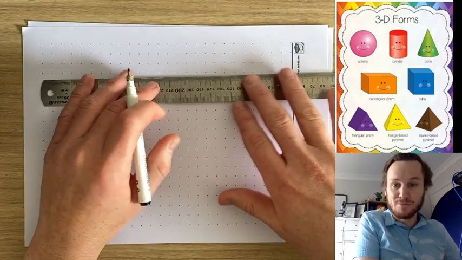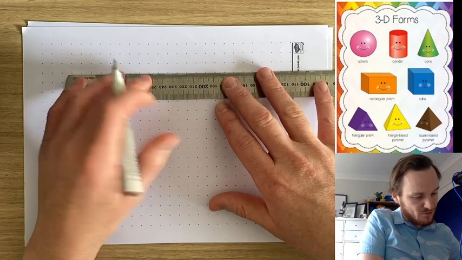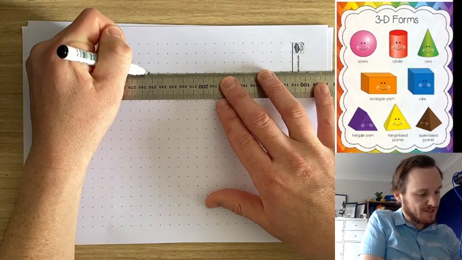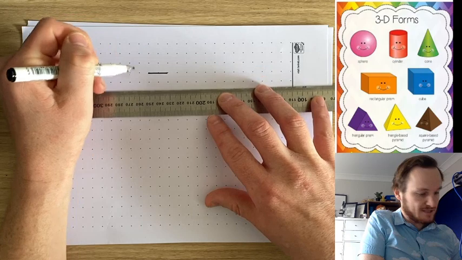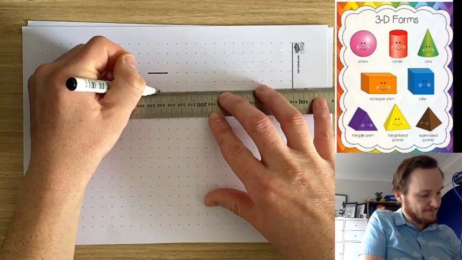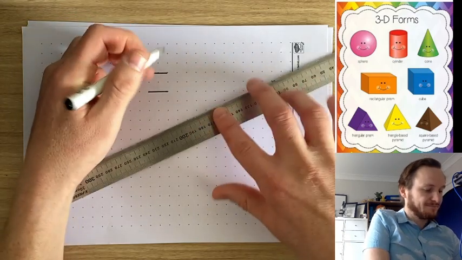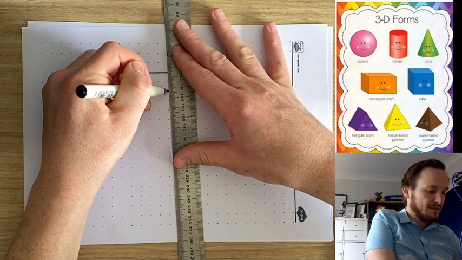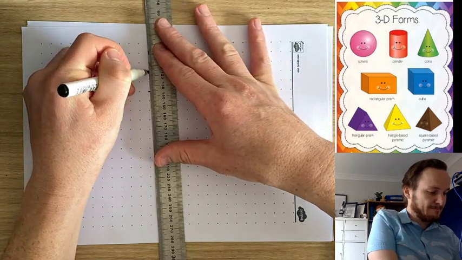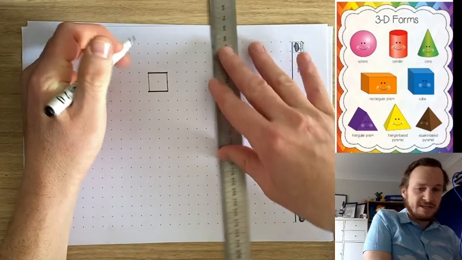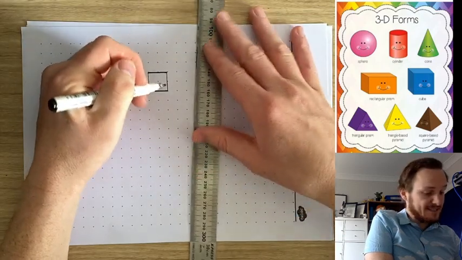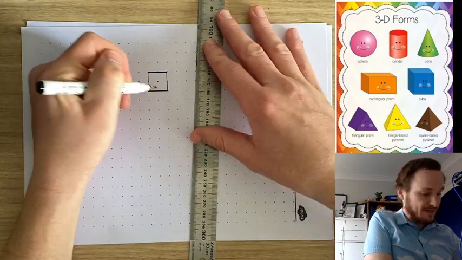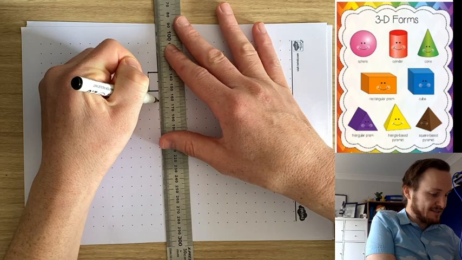Alright, let's try a cube. We know a cube has all sides that are the same. So we're going to draw just a simple square, right? Like this. Now there are a few different options. The way that I find it easiest is to start in the middle of that square and draw another square of exactly the same size.